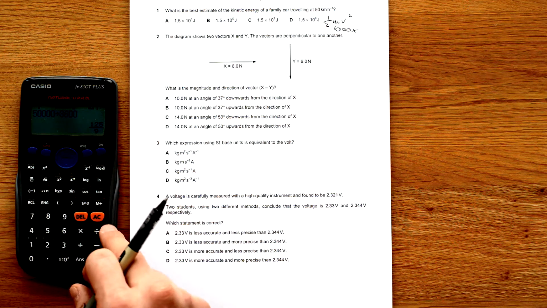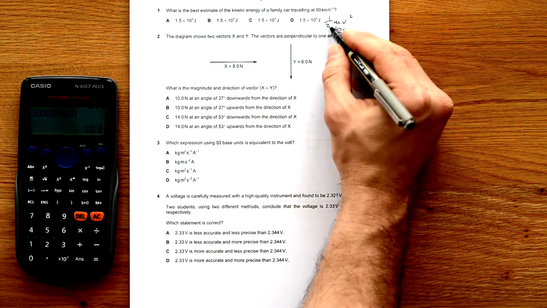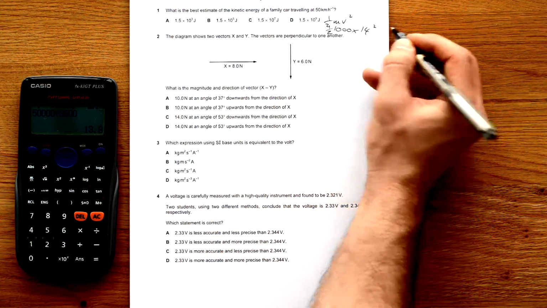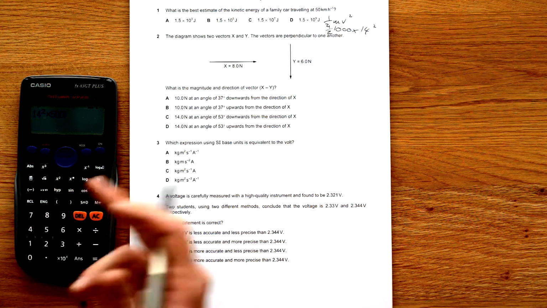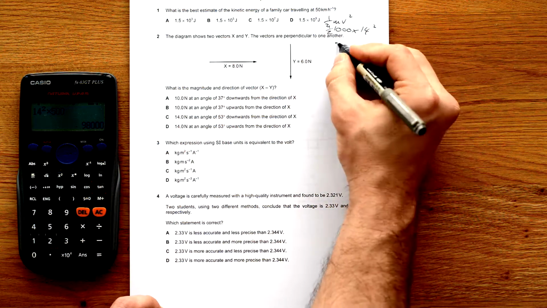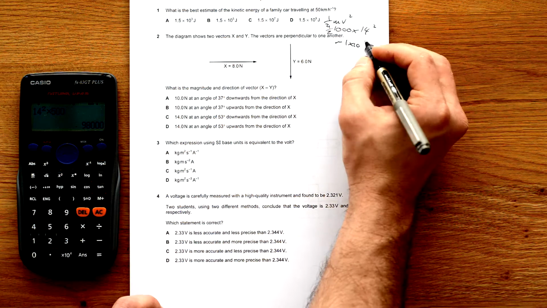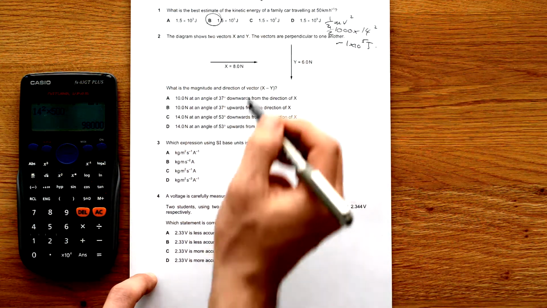That's the number of seconds in an hour. And that gives us 13.8. So let's just call that 14 squared. So if you do 14 squared times 500, that's half of 1,000, we end up with, well, pretty much 1 times 10 to the 5 joules. So we can safely say this is going to be B.